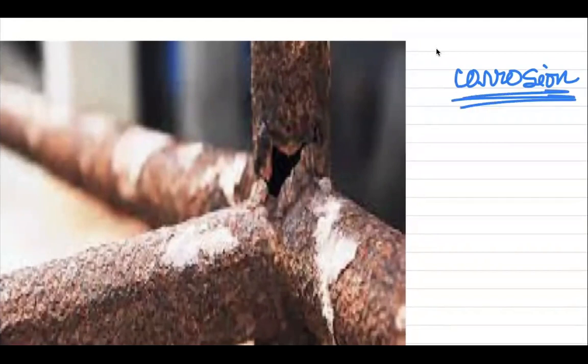See, corrosion, right? Corrosion is a redox reaction. Corrosion is an example of a redox reaction. Yes or no? You have learned it in class 10, I think, in class 9 and 10 regarding corrosion. Yes, boys, please respond.